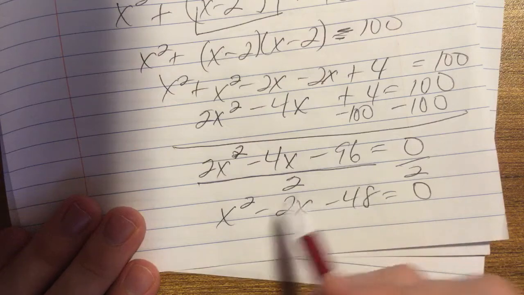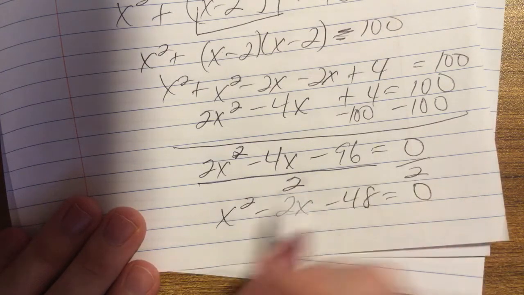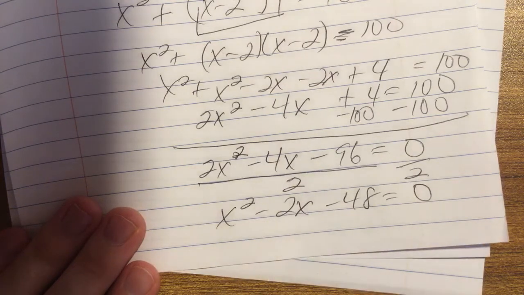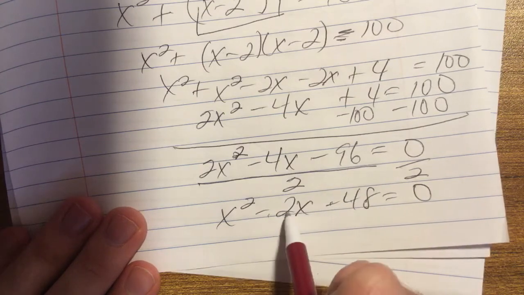That's done because now we can factor using trinomial factoring. You should always try to handle it first with GCF factoring. They have a greatest common factor of 2. That's why I divided that out first. And now we need to think about two numbers that multiply to be negative 48 and add to be negative 2.